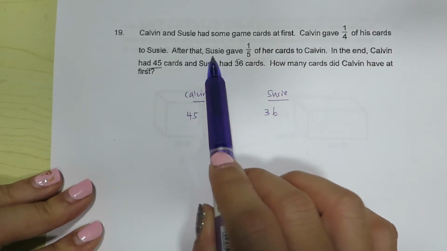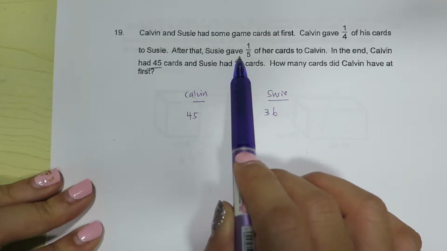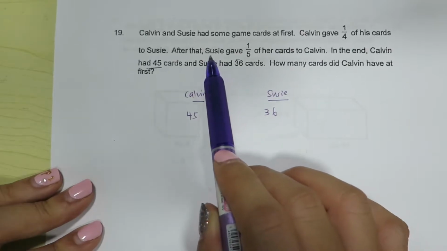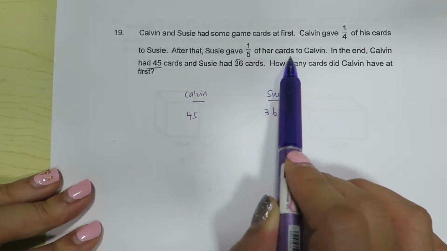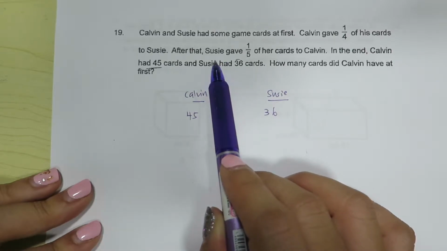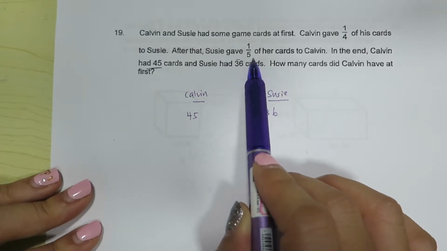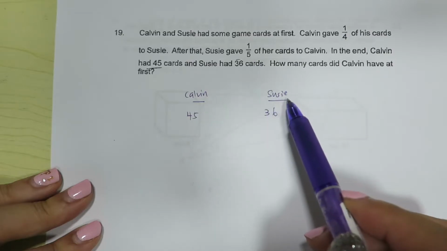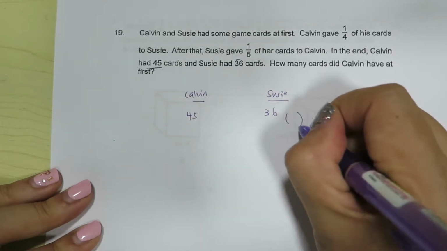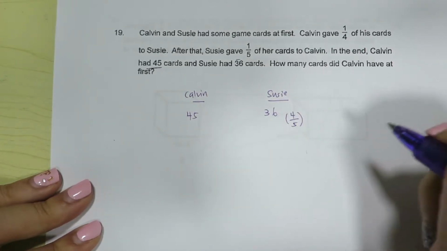So over here, it says that Susie had given 1/5 of her cards to Kelvin. So if Susie had given 1/5 of her cards to Kelvin, means Susie was left with 4/5 of her cards. Okay, which means over here, this is 4/5 of Susie. So 36 is actually 4/5.